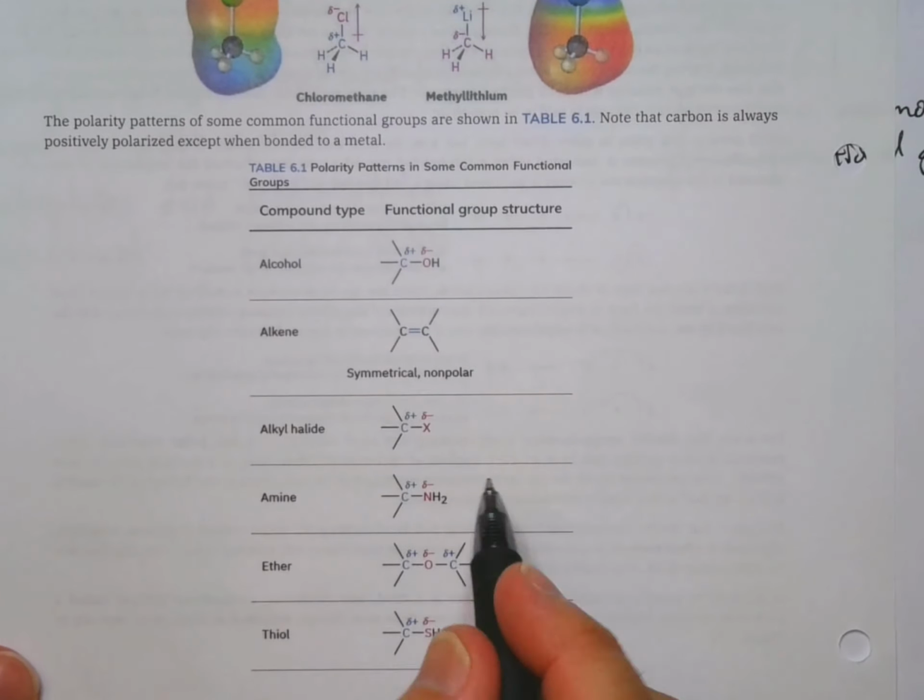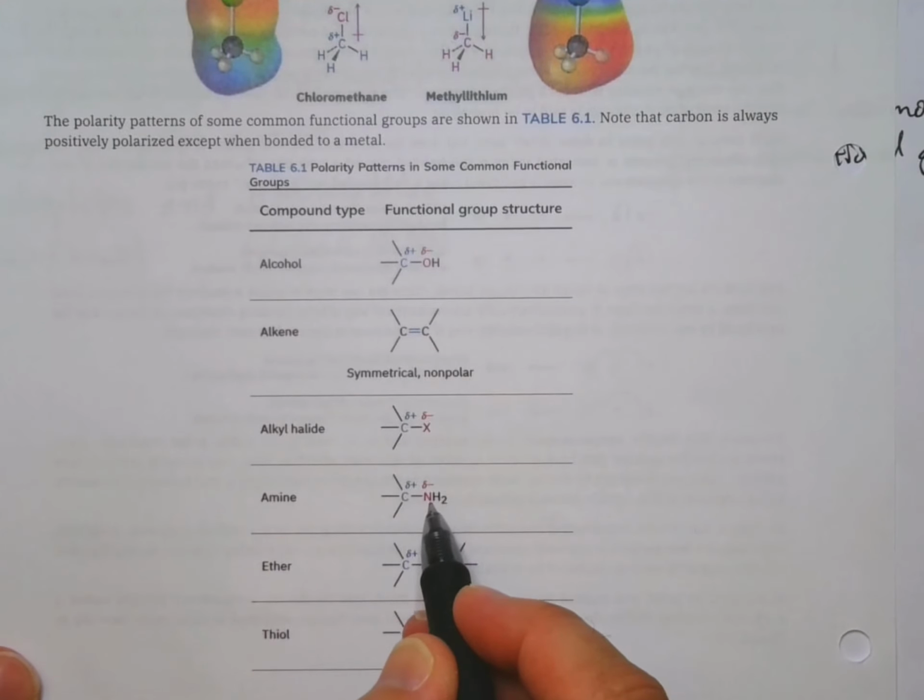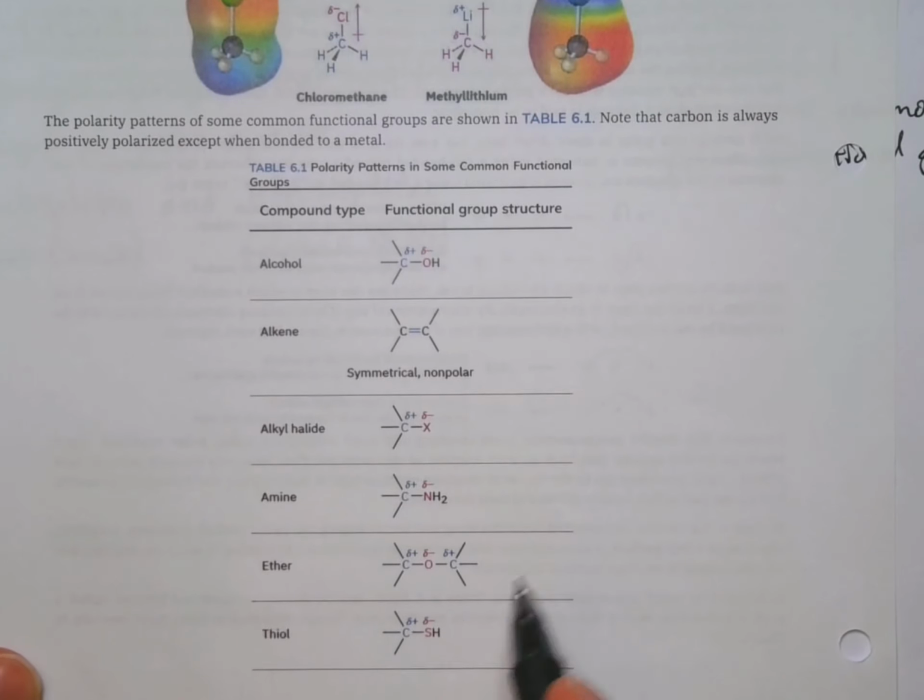Amine, similar to an alcohol, so partial negative on the nitrogen, partial positive on the carbon. Ether, because this is not actually a linear molecule, remember the oxygen is going to have a bent geometry. We'll get a partial negative charge on the oxygen, and the two carbons will have partial positive. Thiol is similar to an alcohol.